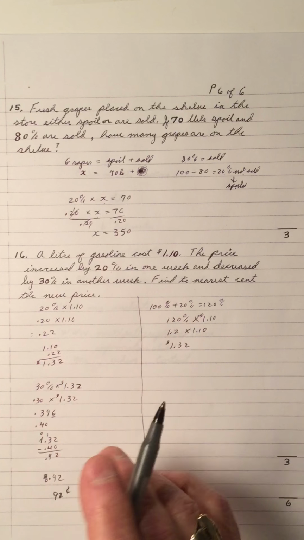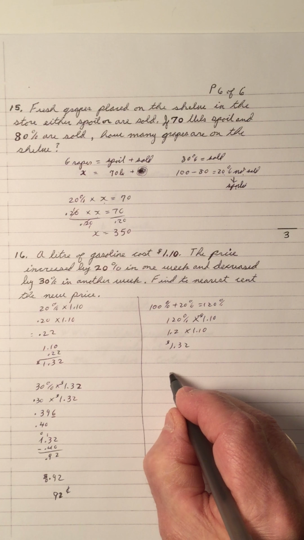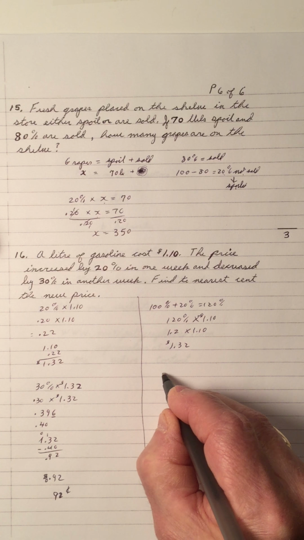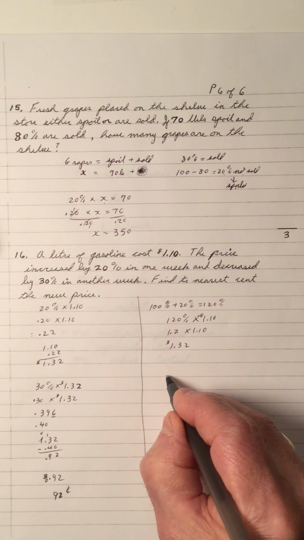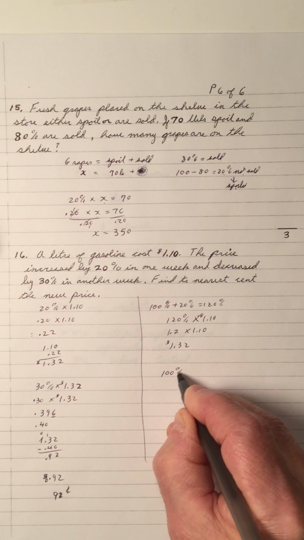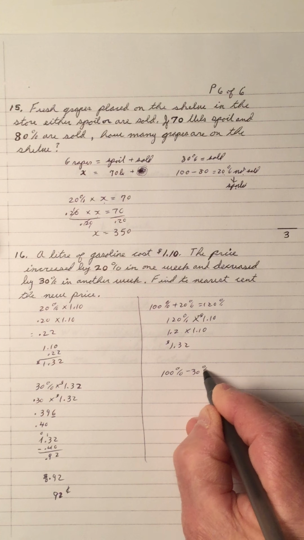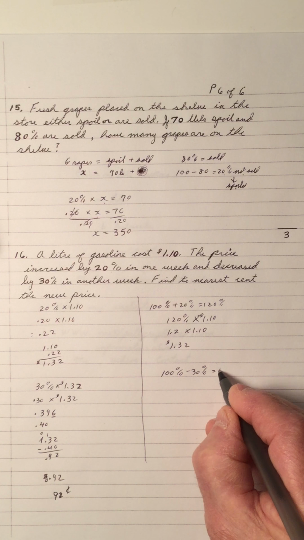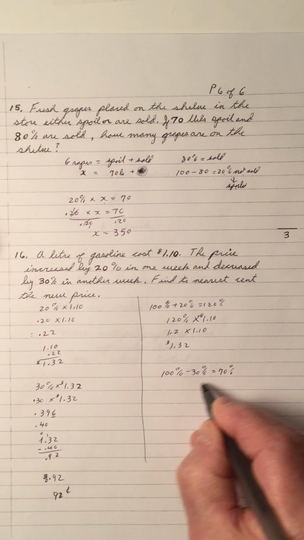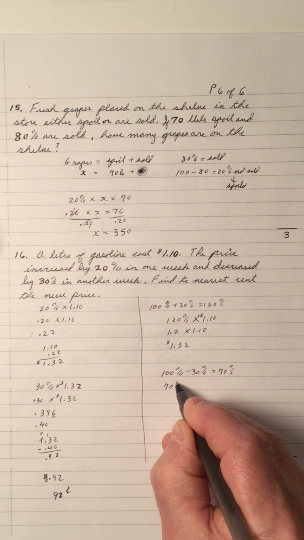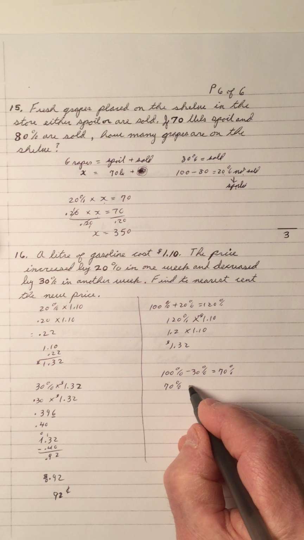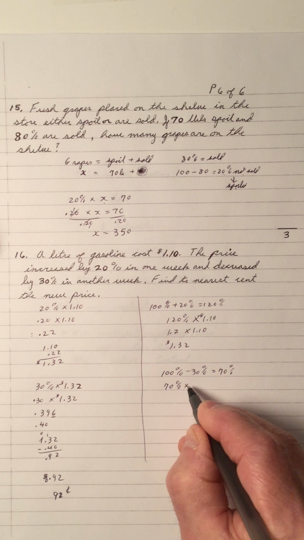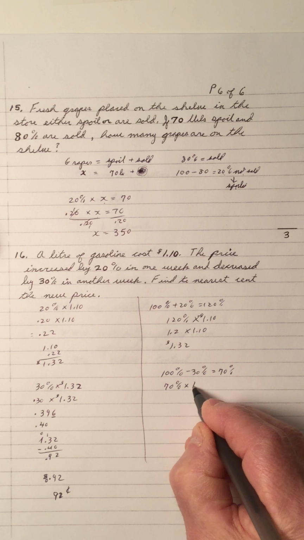So 2 choices. And now we have a decrease. So a decrease of 30% going down is 100 minus 30. So if you got a decrease of 30, you must have 70% left. So 70% times the price of $1.32.